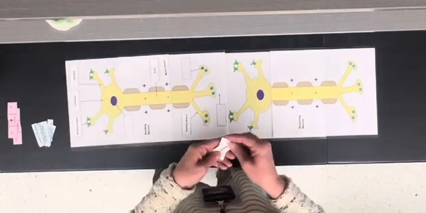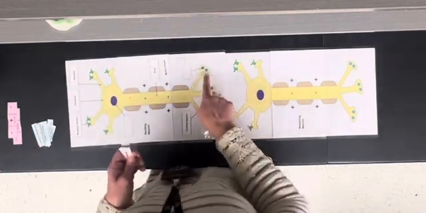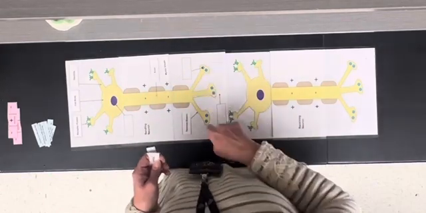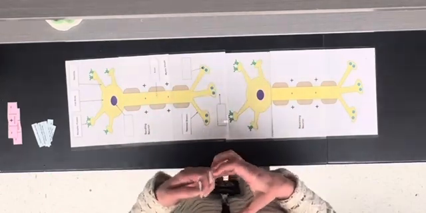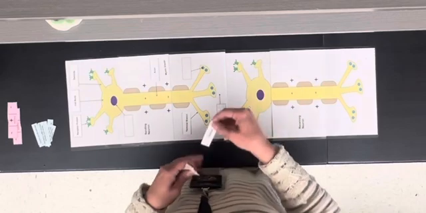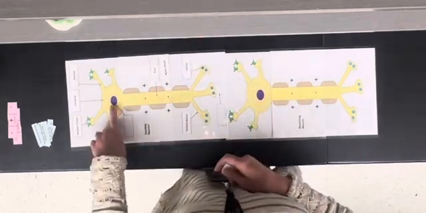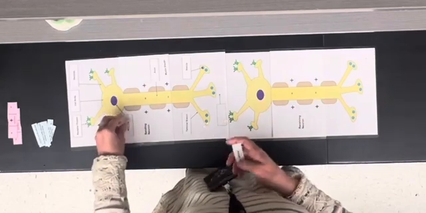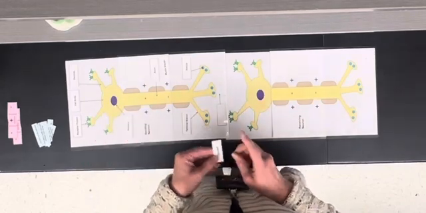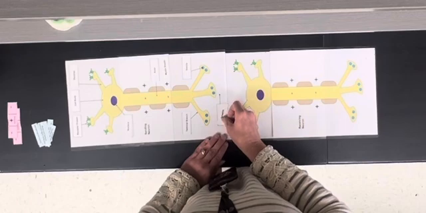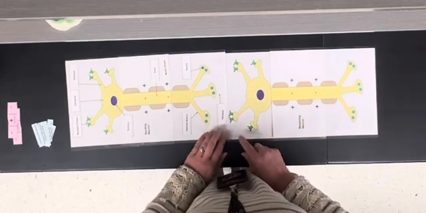The cell body, of course, is this main bulk of the neuron, so we're going to put it there. The vesicles are the blue dots that you see in the terminal, so they are kind of round bubble-like structures that hold neurotransmitter. And then the nucleus is going to be that purple dot that you see in the center of the cell body. And then the synapse is the space that's in between those two cells.